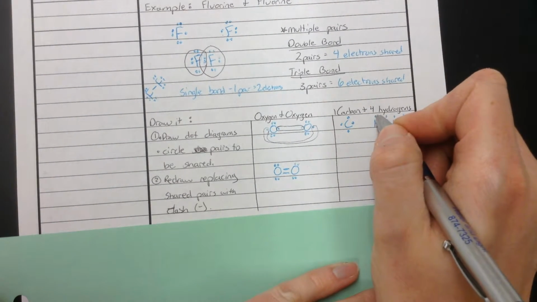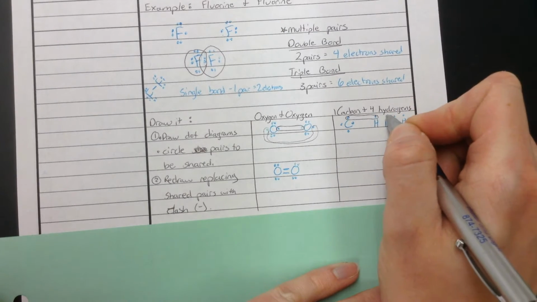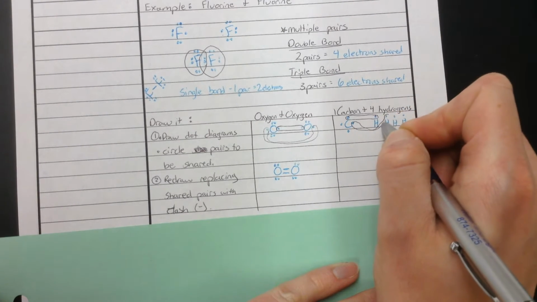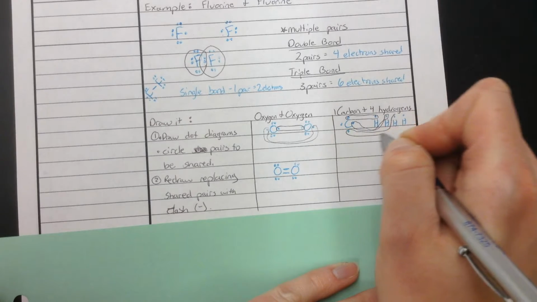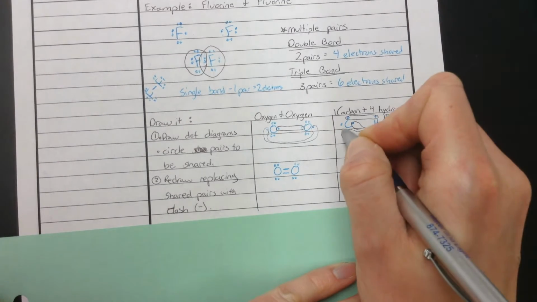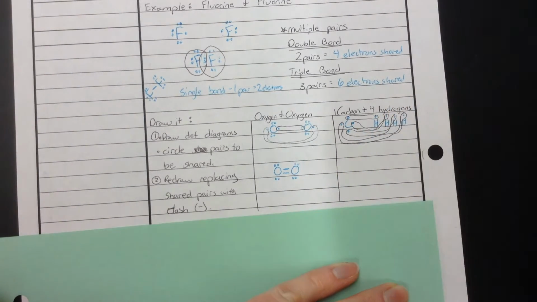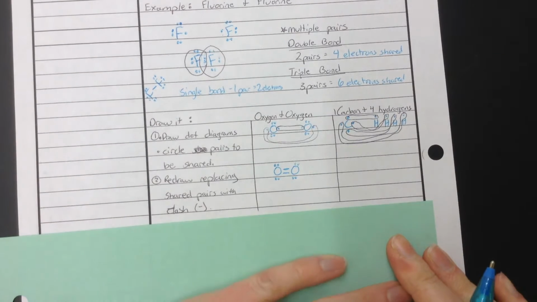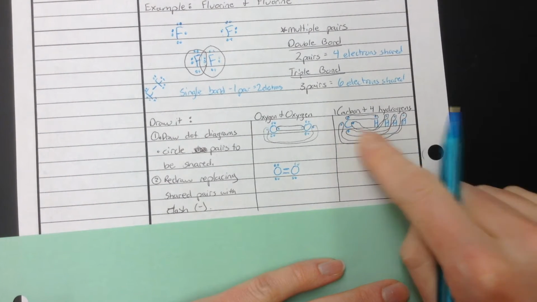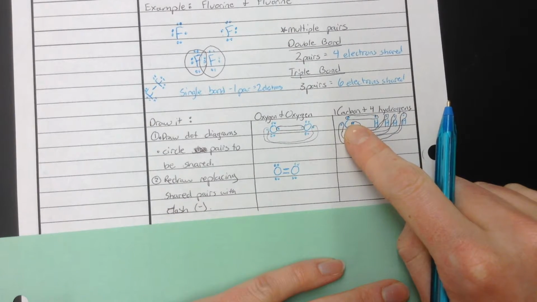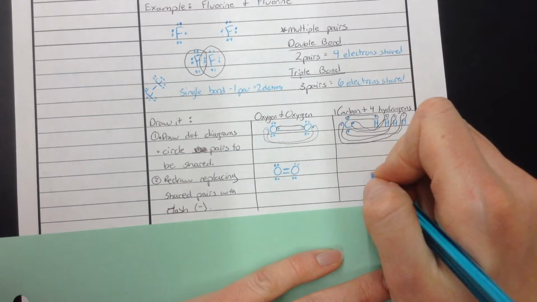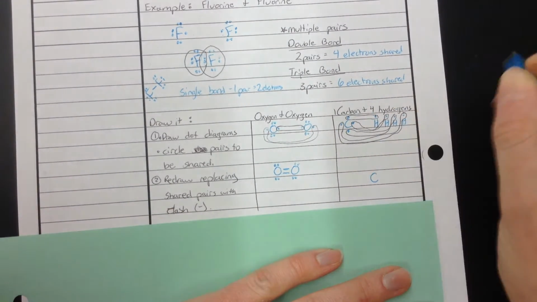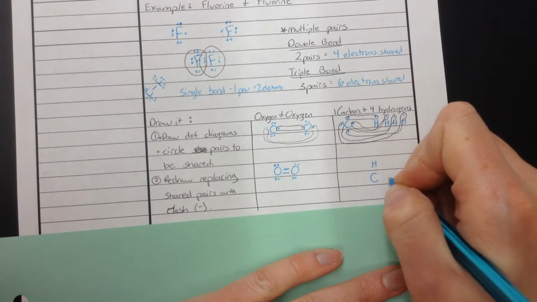So now I'm going to circle my pairs. So this one maybe can go there. This one maybe can go there. You can connect over here. Yeah, this gets a little messy the more electrons we're sharing, but there we go. Now, when I redraw this one, I'm going to need to organize it a little bit. Everybody's connected to the carbon. Okay? So when I draw my carbon, I'm going to put it in the middle. And then I'm going to surround it with my hydrogens.